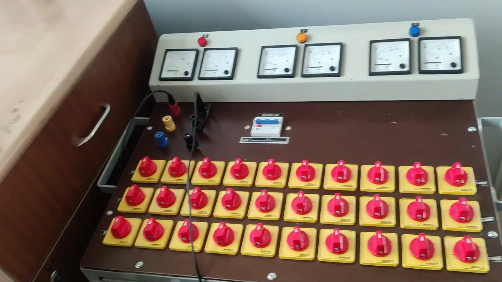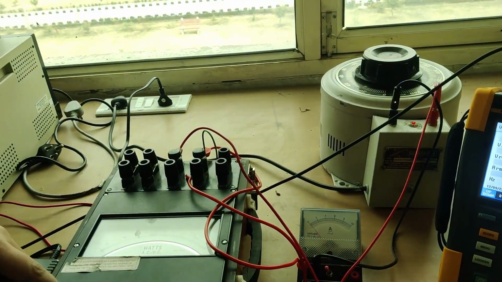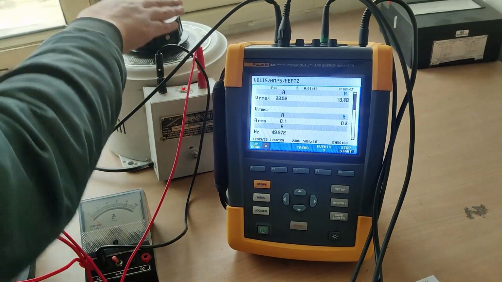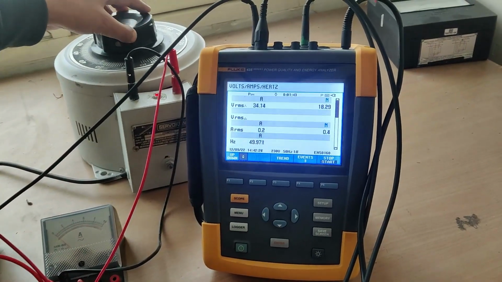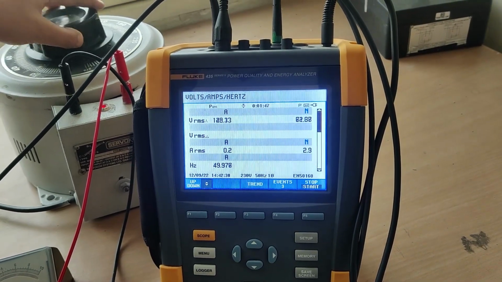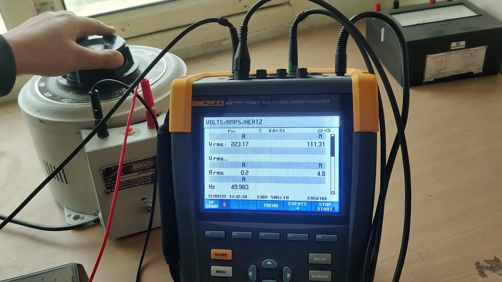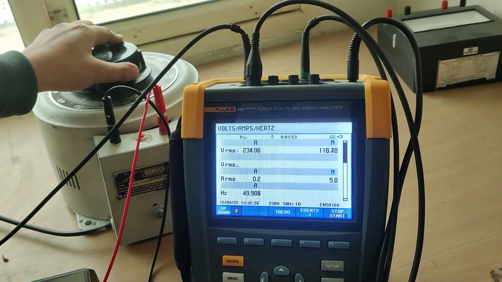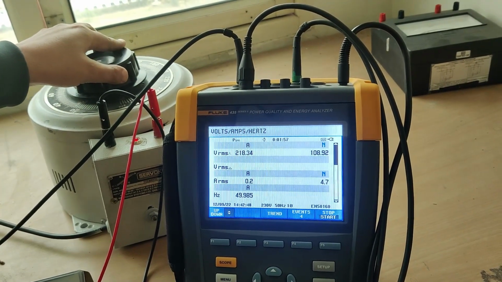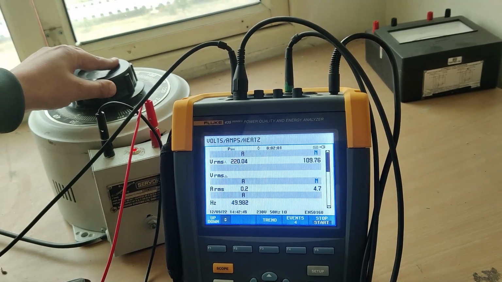First of all, as you know, we have given the input supply through the auto transformer. I can vary it from 0 to 220 volts. You can see the voltage here. When I increase the auto transformer voltage, you can see the voltage is increasing as well. It can be varied up to 240 volts. I will keep it at almost 220 volts through the auto transformer.